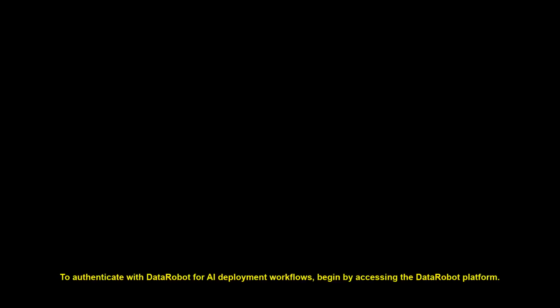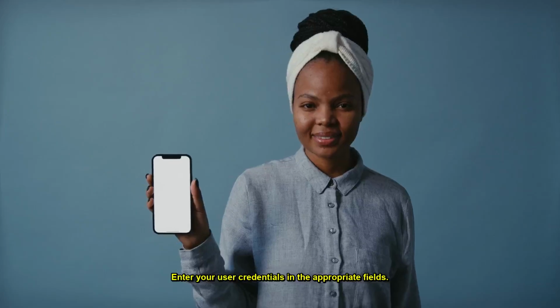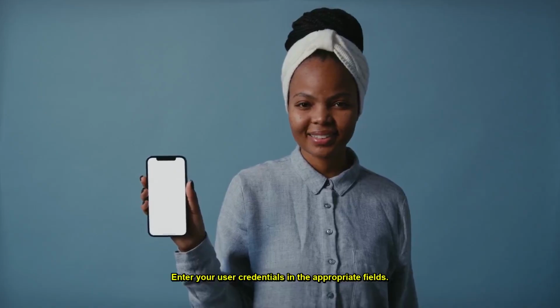Clearly, to authenticate with DataRobot for AI deployment workflows, begin by accessing the DataRobot platform. Navigate to the DataRobot website and locate the login page. Enter your user credentials in the appropriate fields. Click on the login button to access your account.